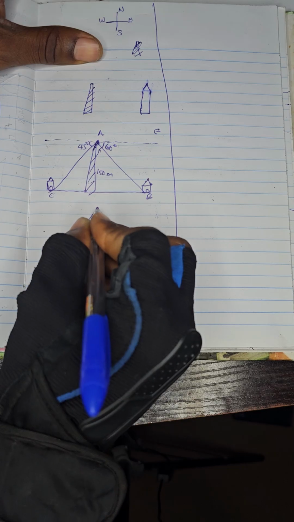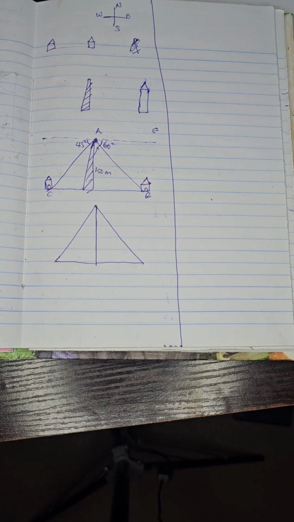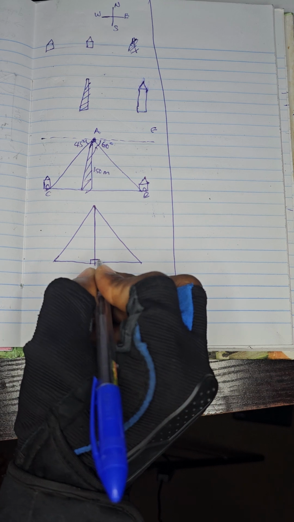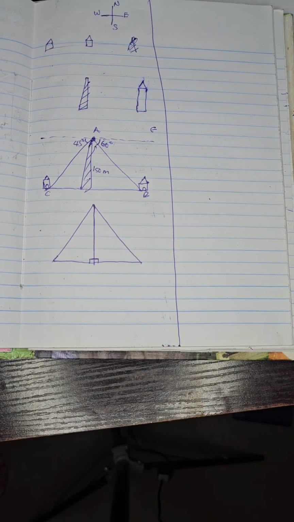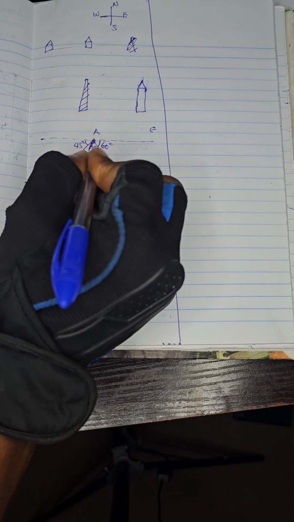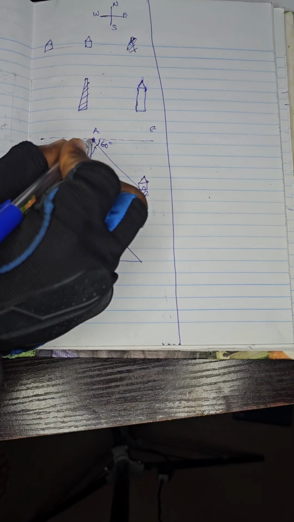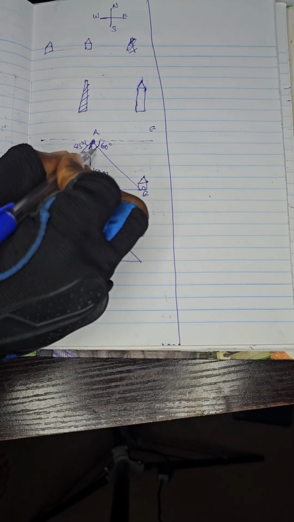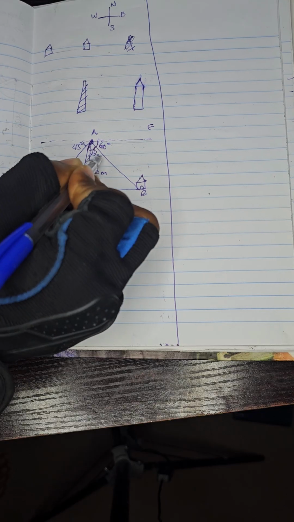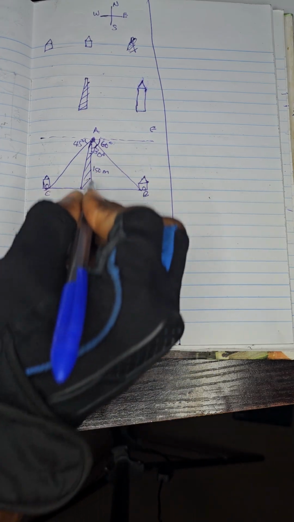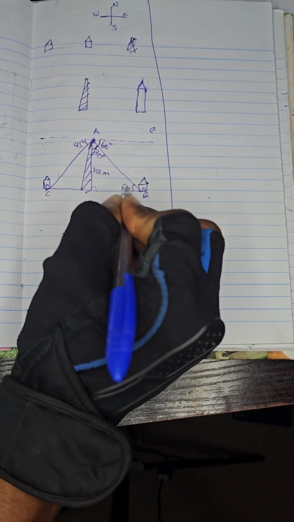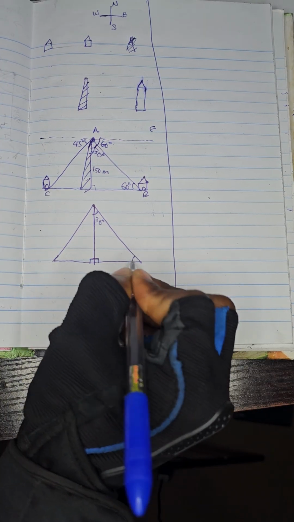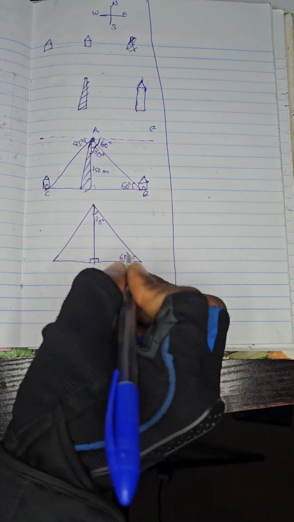Mind you, this is a perpendicular angle, meaning that here is 90 degrees and here too is 90 degrees. Now they say the angle of depression, if here is 60, and we all know that from here to here is 90 degrees, here will now be 30 degrees, and here too is 90 degrees, so here will be 60 degrees. So I'll have 30 degrees here and 60 degrees here.